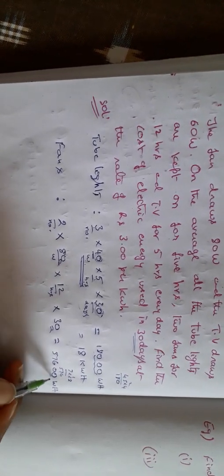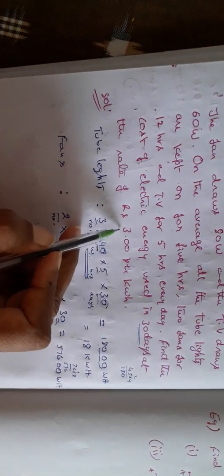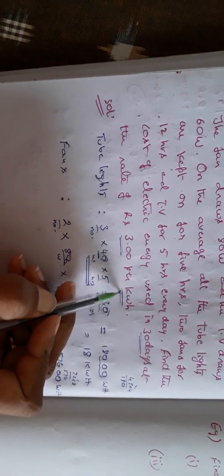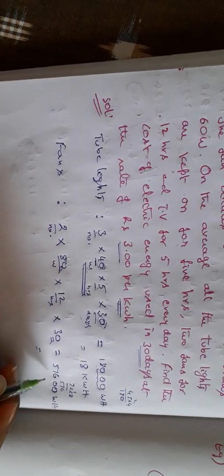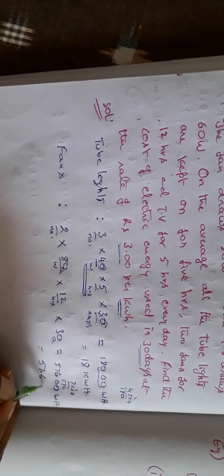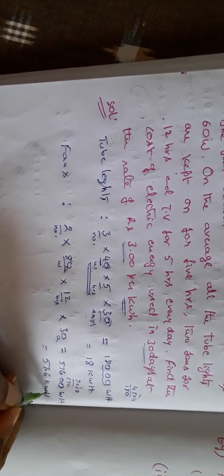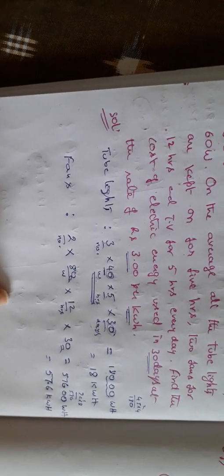Why am I converting into kilowatt hours? Because the cost at the end is given per kilowatt hour. So it's a must for me to convert. Now divide by 1000. So it will be 57.6 kilowatt hours. Right.